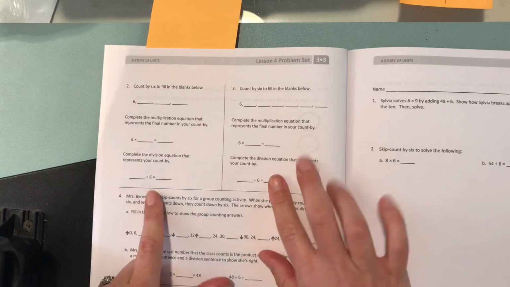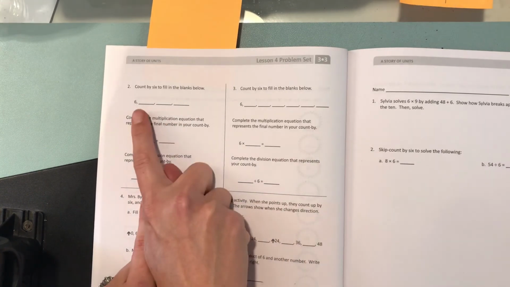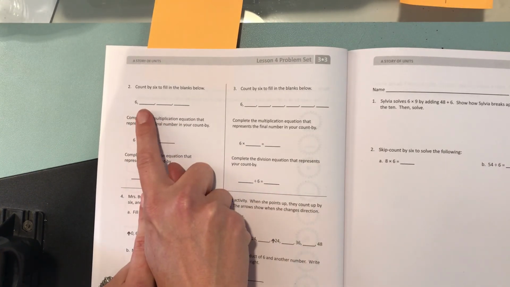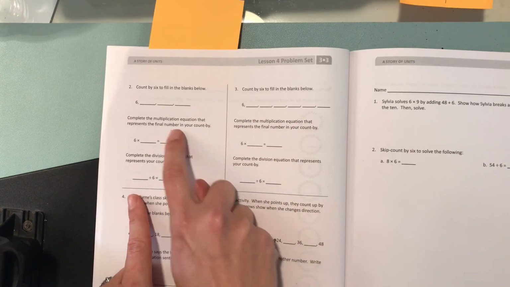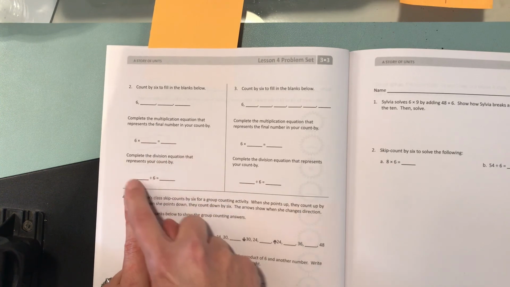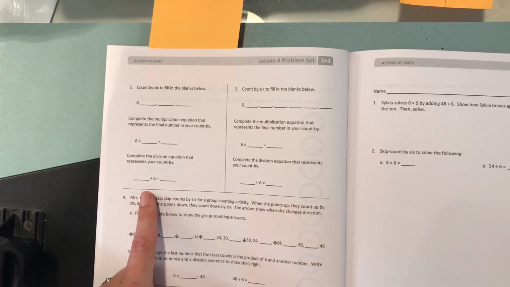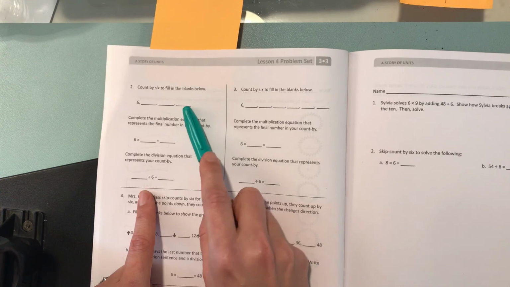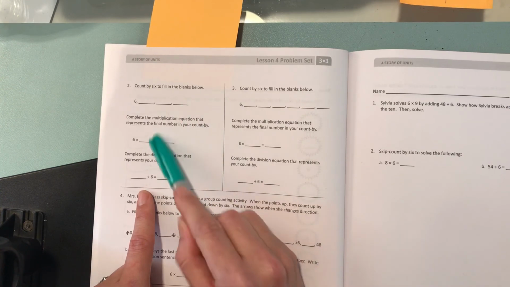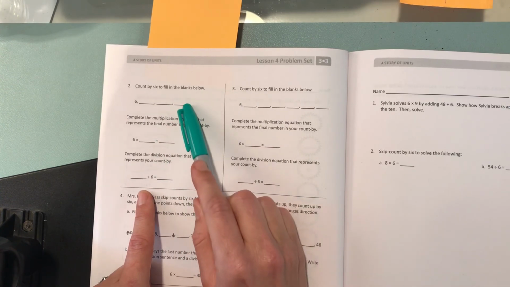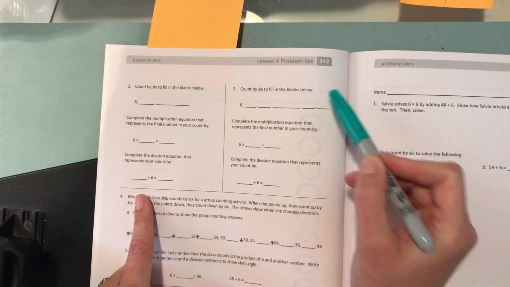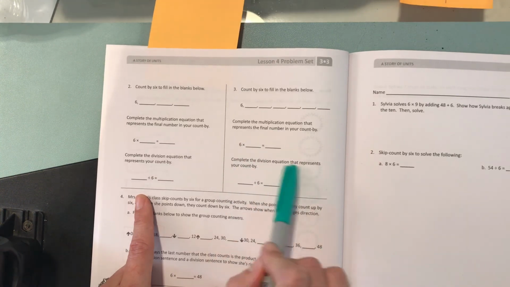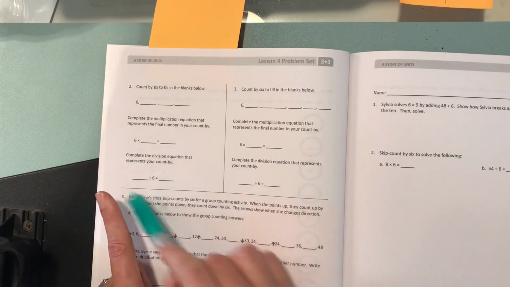On the next page, on 28, you guys also did this today. So you are going to fill in and count by 6s. Okay, we're counting by 6s. And then you're going to write a multiplication equation and a division equation for it. So what was the last number in your sequence? Okay, that is going to be your total. What is the last number in your sequence? So in your books, go ahead and circle that just so you know that that's what you are solving for in each of these equations.